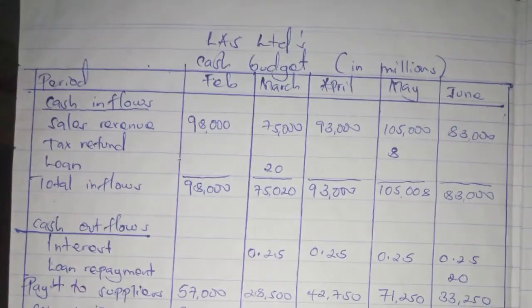We shall record interest starting from March since we got the loan in March. Then we shall have loan repayment. They said the loan was repaid in June and it was 20 million, so we shall record only 20 since the figures are in millions under cash outflows.